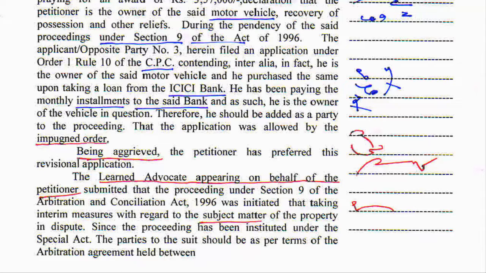He has referred to the definition of party as per Section 2(1)(h) of the Act of 1996. The arbitration agreement has also been defined in Section 2(1)(b) of the said Act, and Section 7 of the said Act lays down what is the arbitration agreement. Therefore, according to such provisions of the special Act, the applicant is neither a necessary party nor a proper party to the arbitration proceedings, so the learned trial judge has committed a wrong in allowing the application under Order 1, Rule 10 of the CPC.